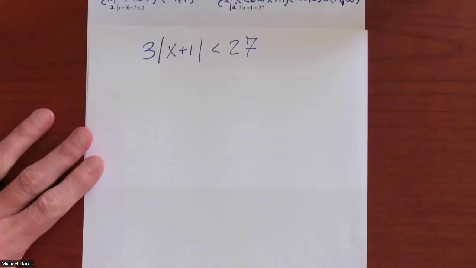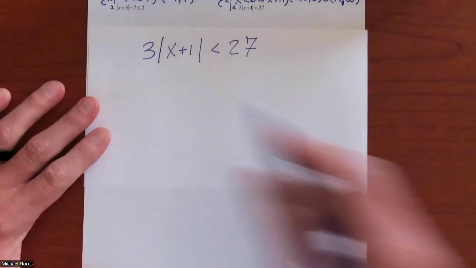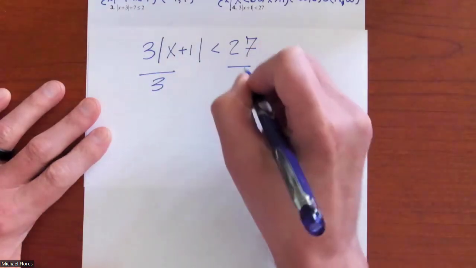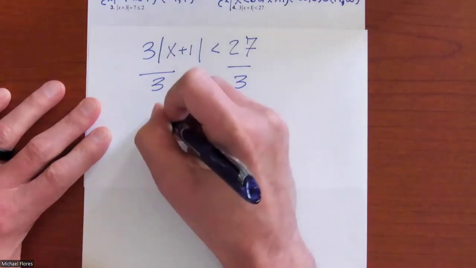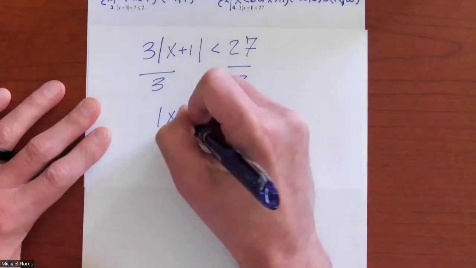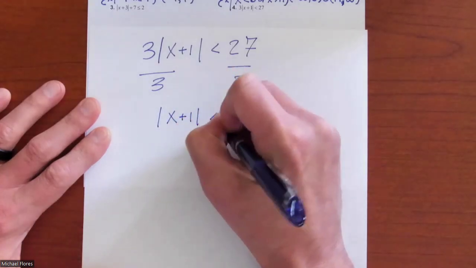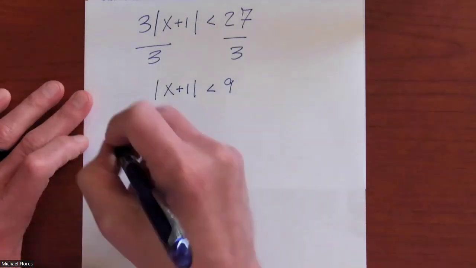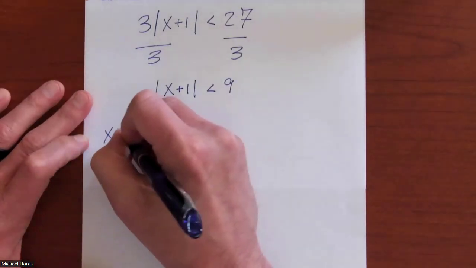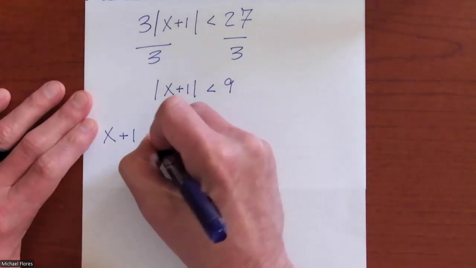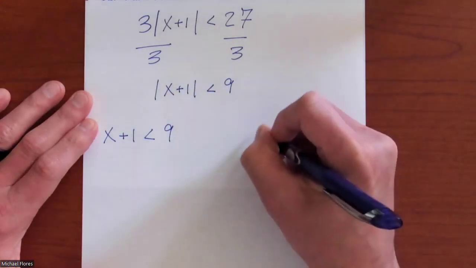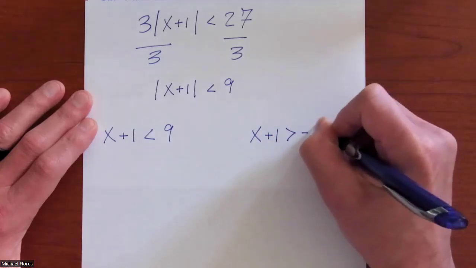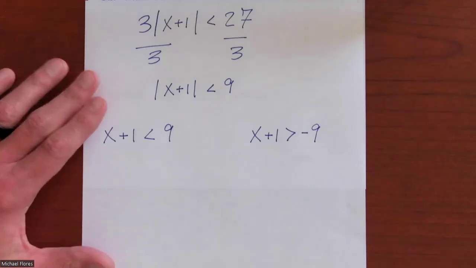All righty then, example 4. The absolute value is not isolated. You're going to have to start this problem by dividing by 3. Now that the absolute value is isolated, create your two problems. There's the first one. Flip the inequality, change the sign. Let's solve.